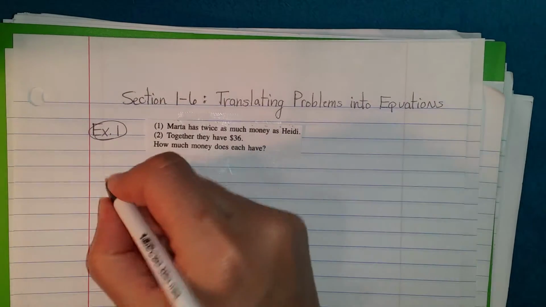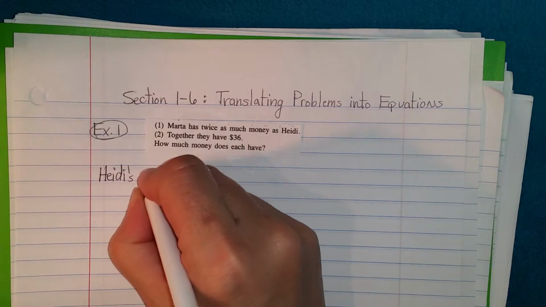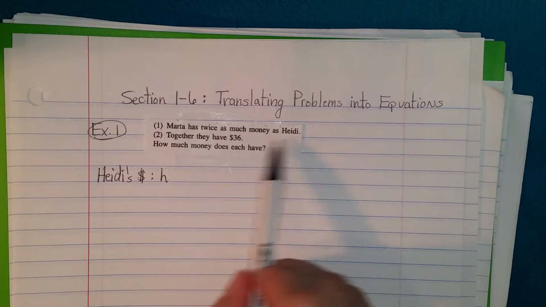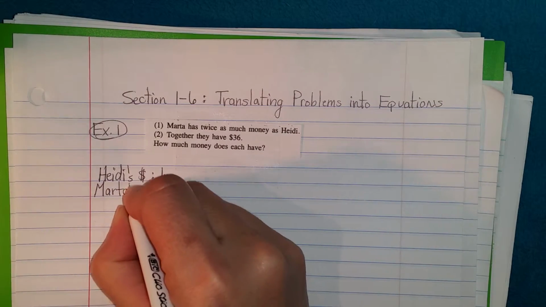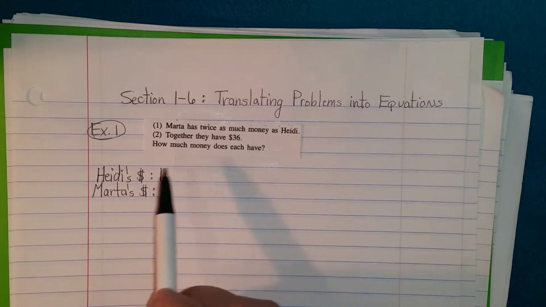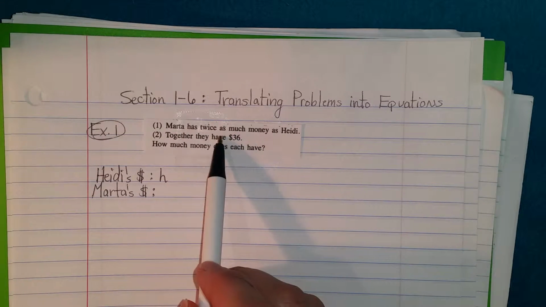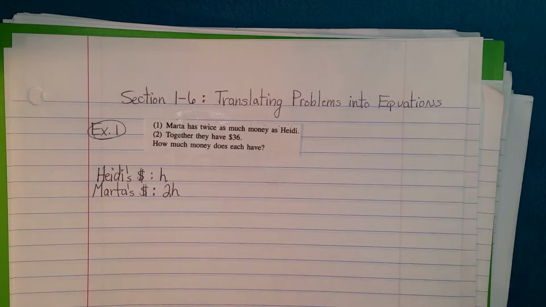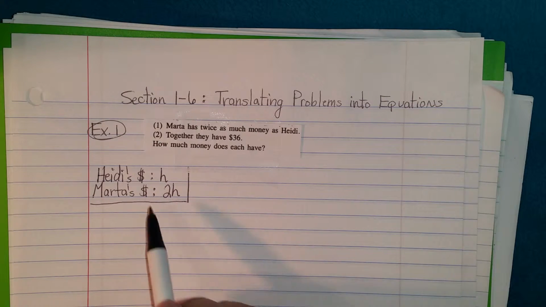So I'm just going to say Heidi's money, and I'm going to call that H because that's the one in the smaller amount. And then Marta's money, you have to define Marta's money in terms of H because you can only have one variable in these equations. It says Marta has twice as much money as Heidi. Well, if Heidi has H amount, Marta has 2H. This is how you define your variables. So you have to show this part.